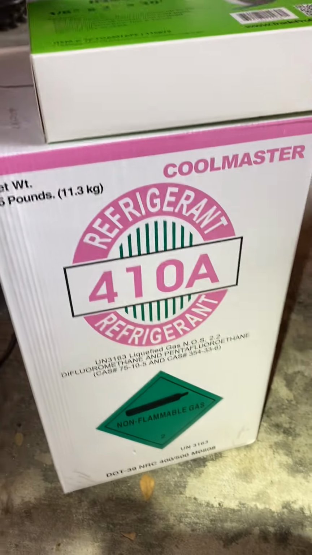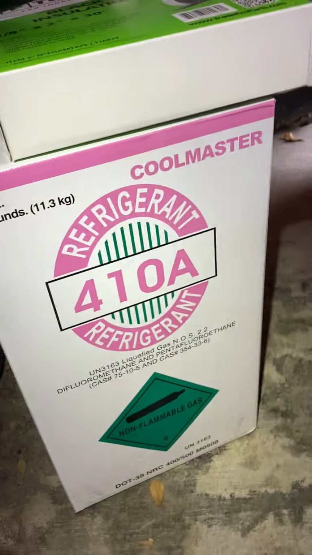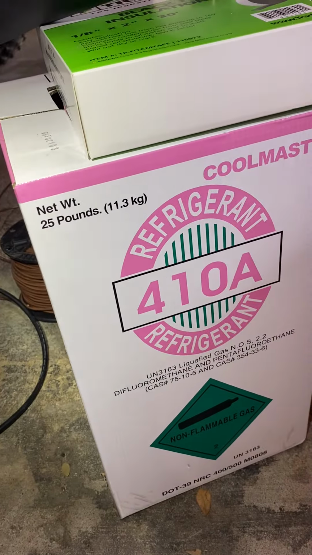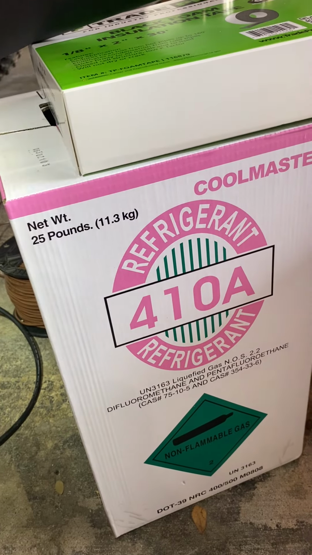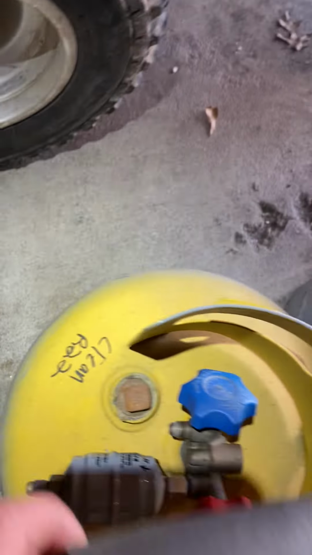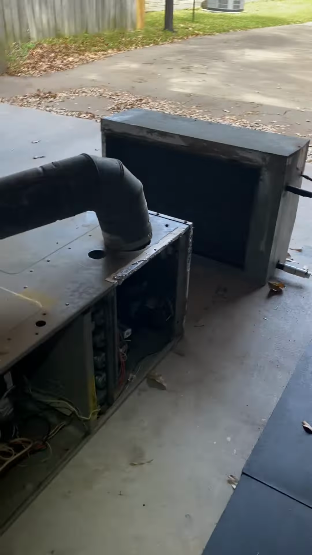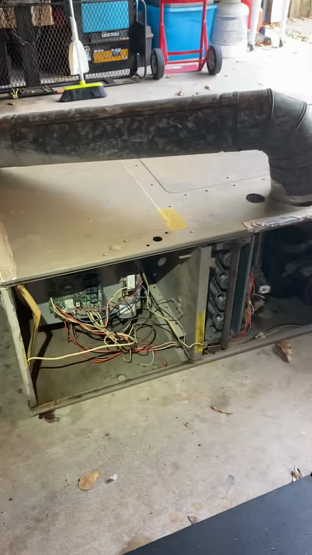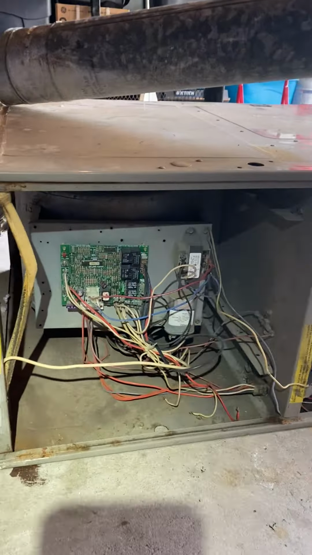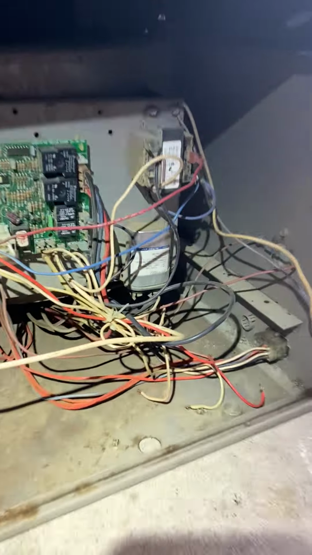It's just the cooling is done by the effect of a chemical, which is Freon. Okay, that is the new type of Freon that is now to be used. Okay, the old kind of Freon is the R22, which was taken out of this unit safely because this is an old unit. So that's your circuit board, your capacitor.